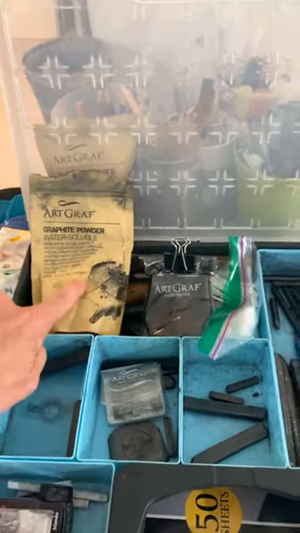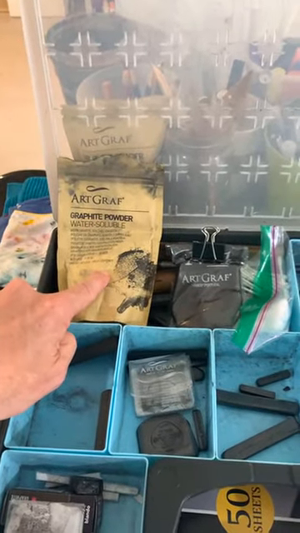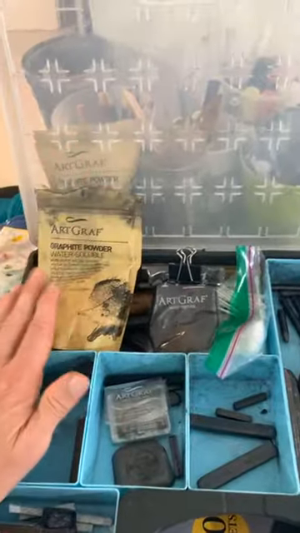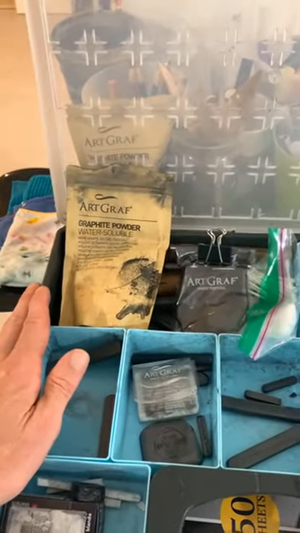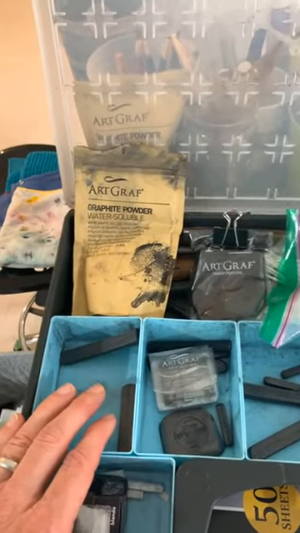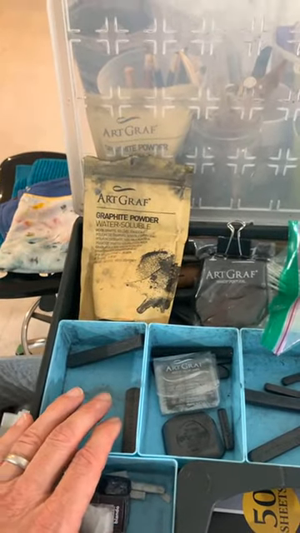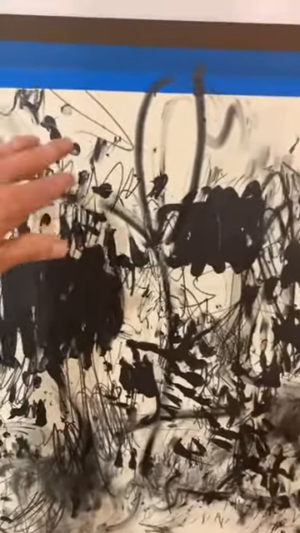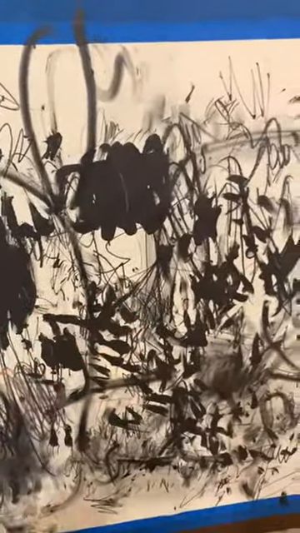My favorite is this graphite powder. I can use it dry and make this soft effect with it. But I like to add water to it and make this kind of graphite sludge. And I'll dunk my hand into it and go to the paper and start finger painting. So all these big marks that you see are finger painting with that graphite sludge.